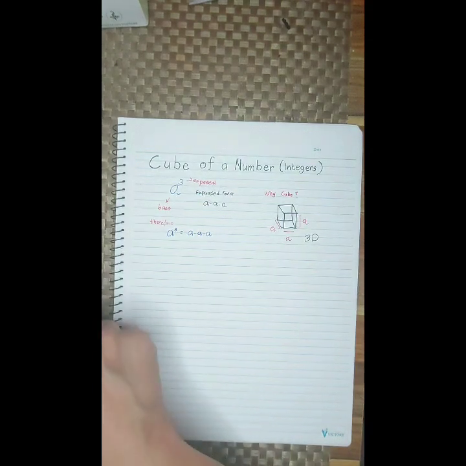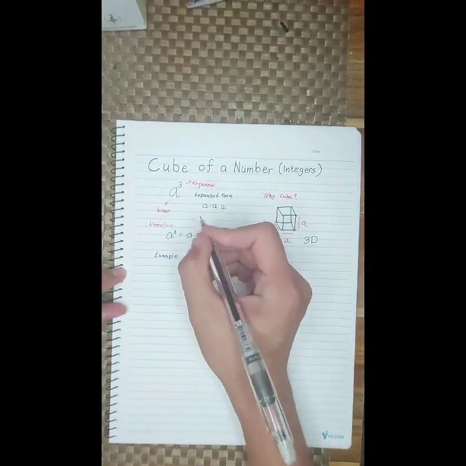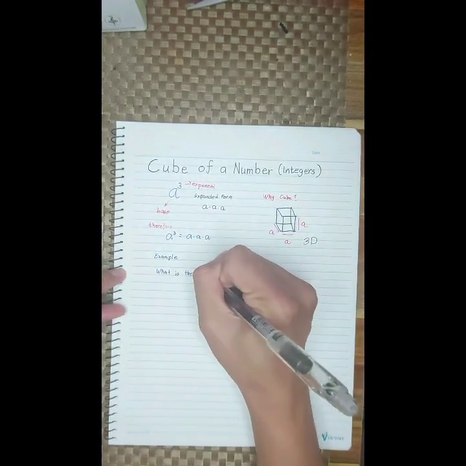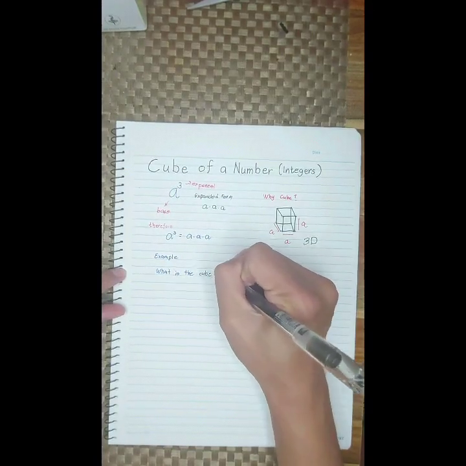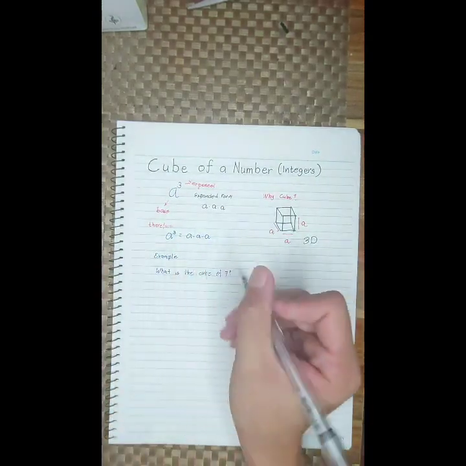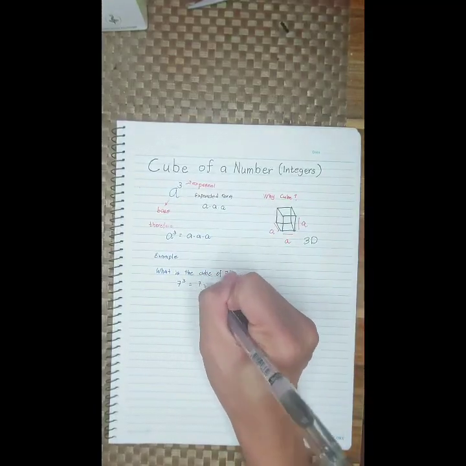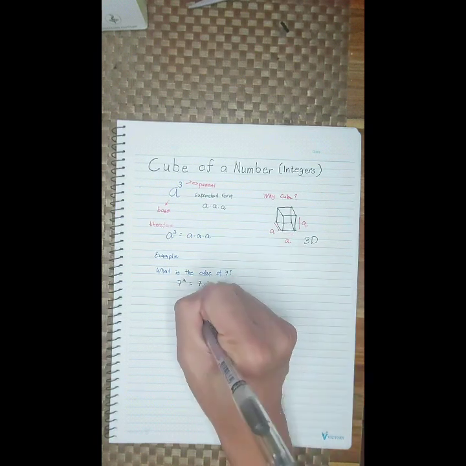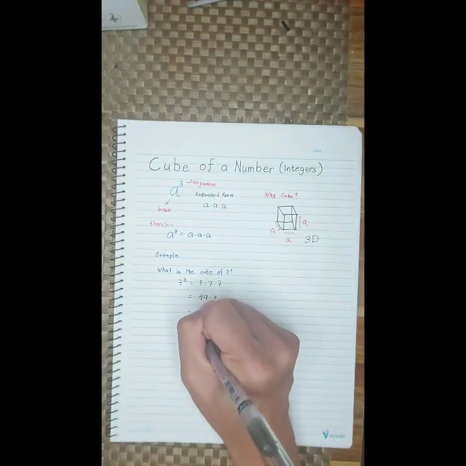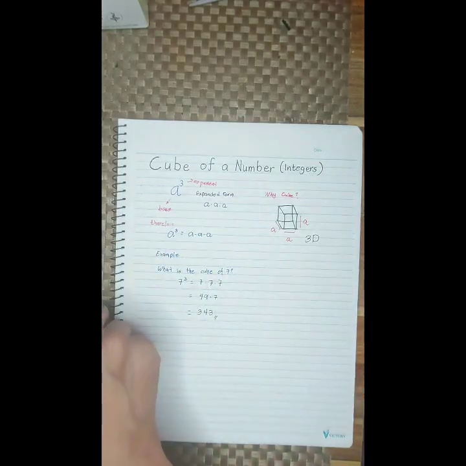Now, let's have now some example. So, what is the cube of 7? When we say cube of 7, in translating, we have now 7 cube. Now, that is just the same as 7 times 7 times 7. Having solution 7 times 7, it's 49. Multiply by 7. 7 times 49, that is now 343.